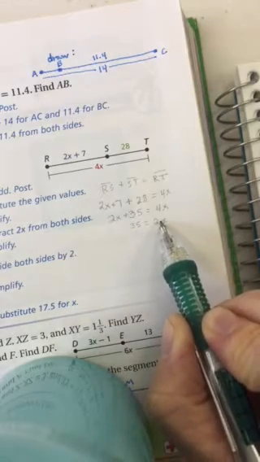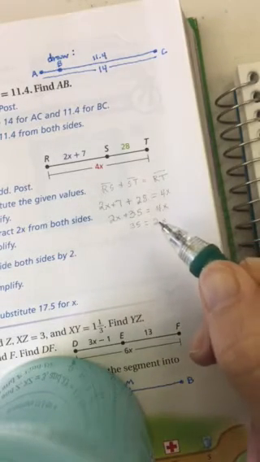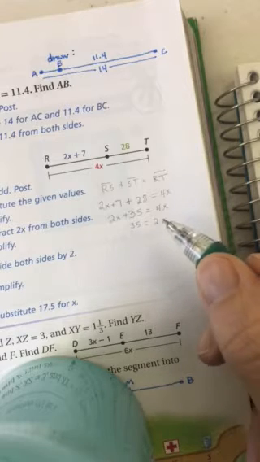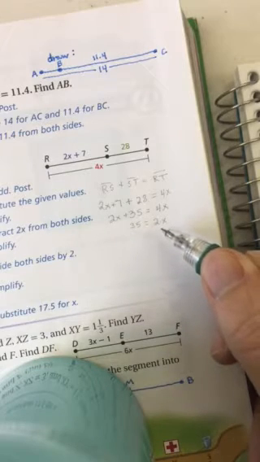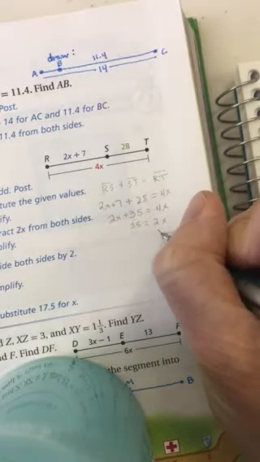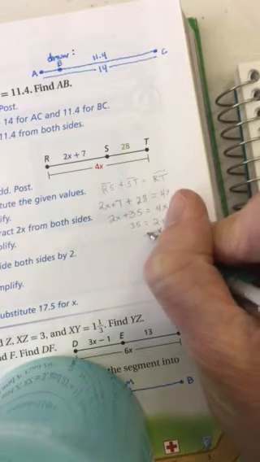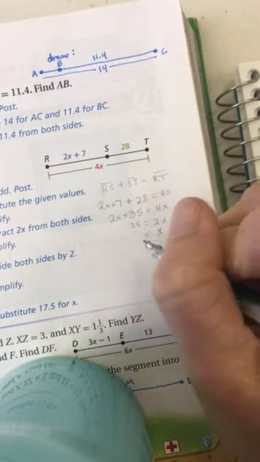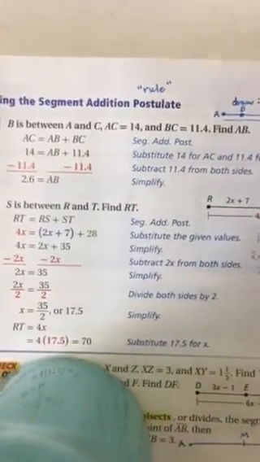Now these two are actually multiplied together because they're butted up against each other. So since they're multiplied, in order to get rid of the 2 and get the x alone, I must do the opposite of multiplication, which is division. So I'm going to divide by a 2, and whatever I do to one side of the problem, I must do to the other. So I'm going to divide both sides by 2, and I'm going to be left with x over here because 2 divided by 2 is 1, and 1x is the same as just plain old x, and 35 divided by 2 is 17.5.